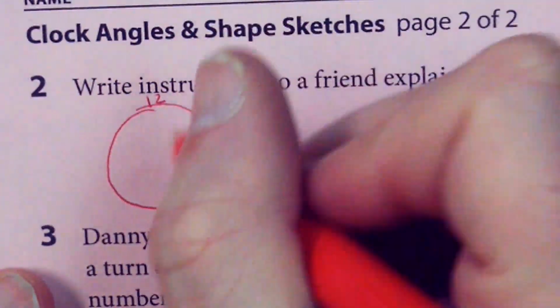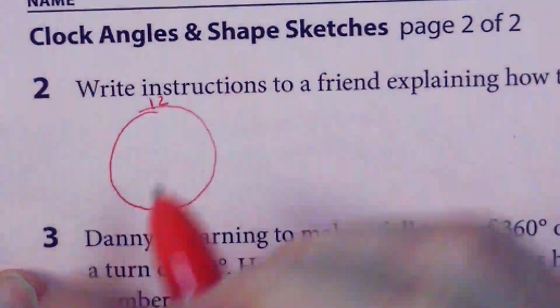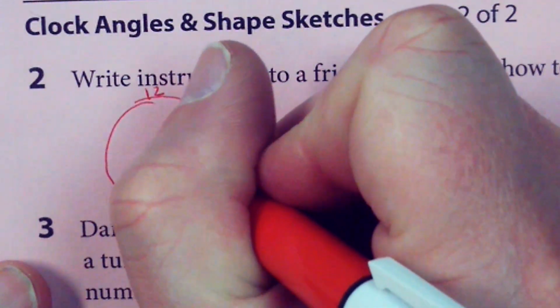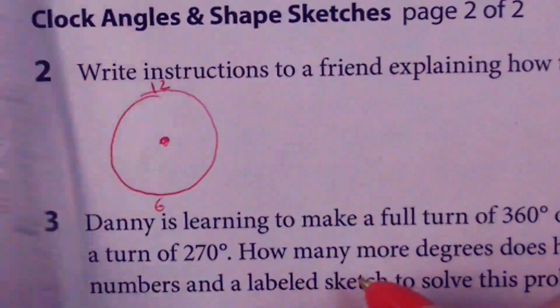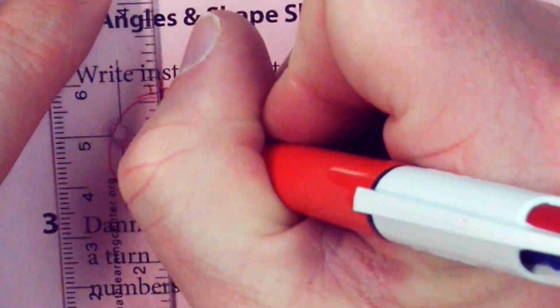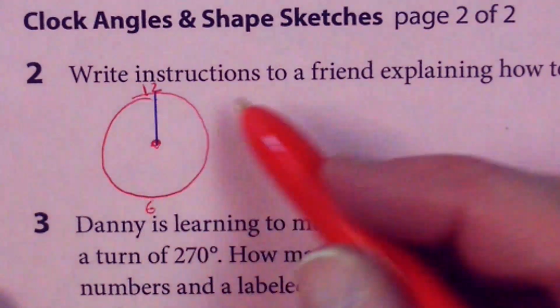Label 12. Label 6. Okay. Put your center in. Remember, we're trying to do a 60 degree angle. So we always have to start with our 12 o'clock. That's what we did on the last page, right? And we're going to do 60 degrees, okay?